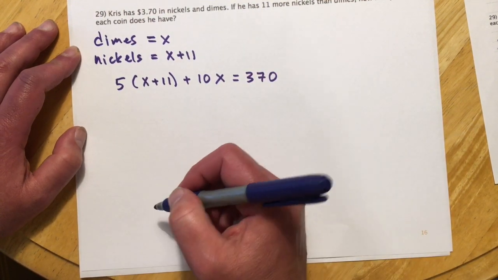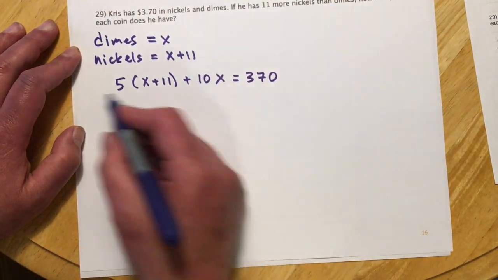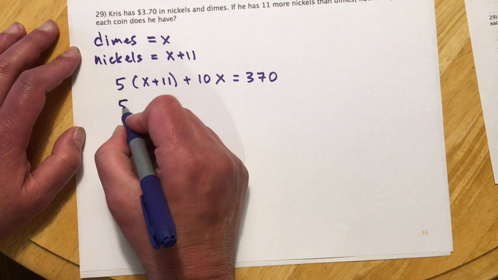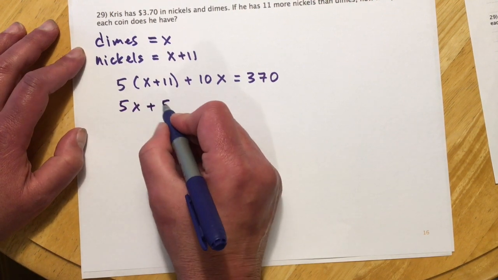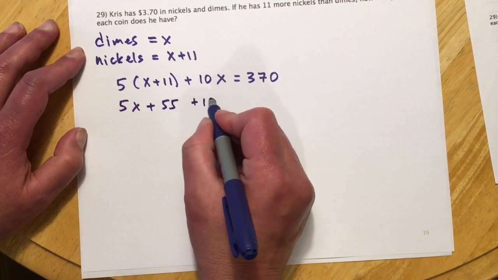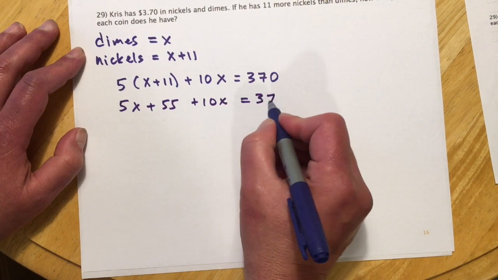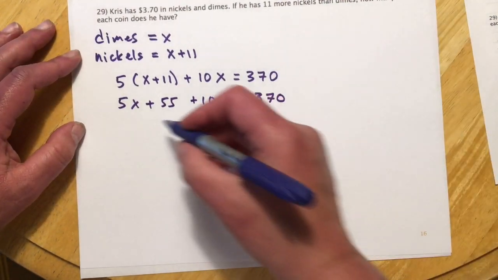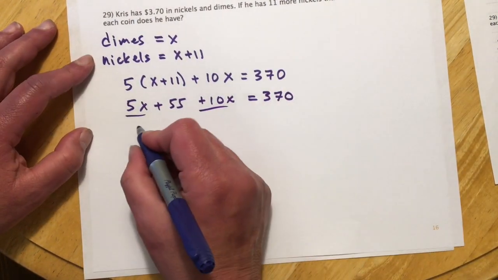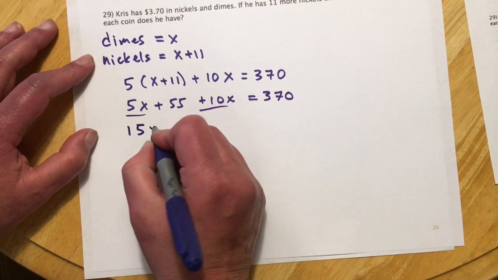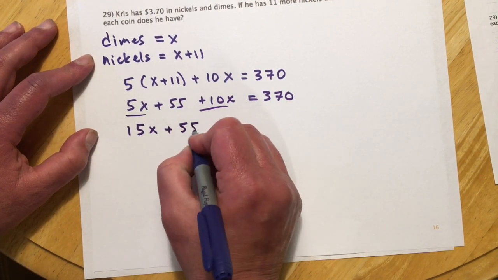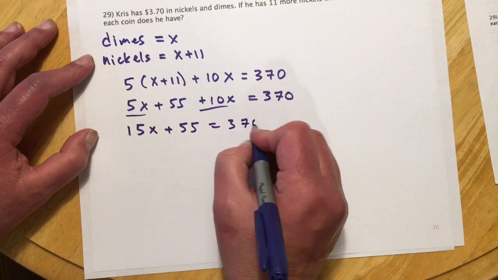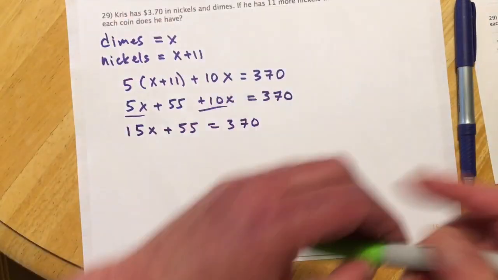I think it's easier this way. So now we just have to solve. So 5x plus 55 plus 10x equals 370. I got a couple like terms, so we'll put those together. 15x plus 55 equals 370.